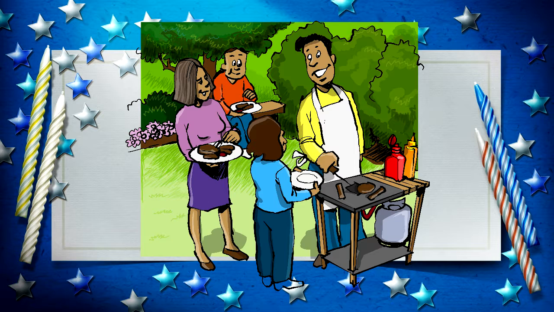Offer food. Food sells. People love food. And depending on your arrangements, you could have it be a potluck situation, or you can have a buffet brought in, but the food will help with the success.